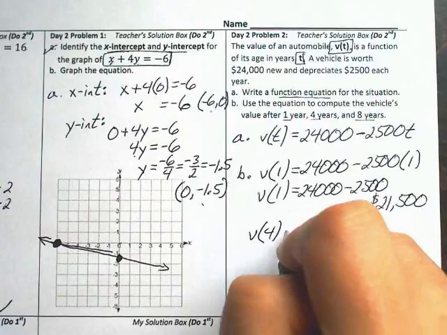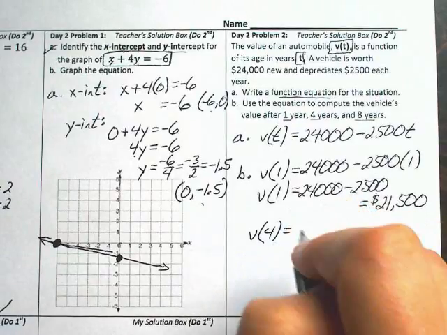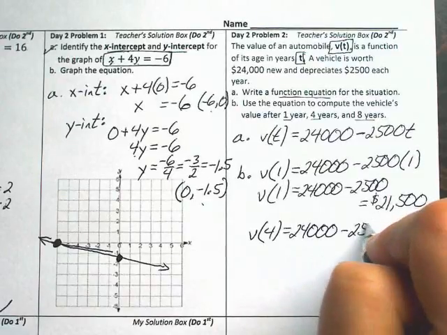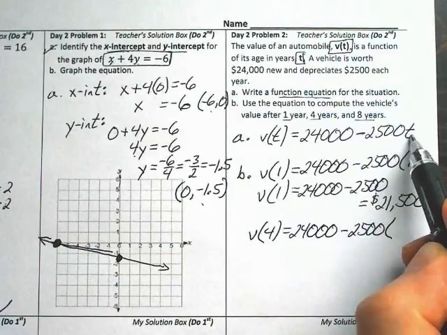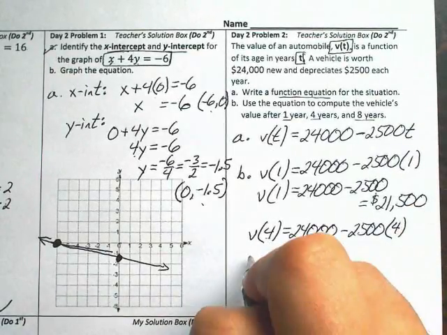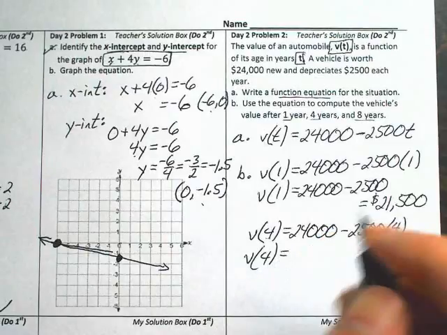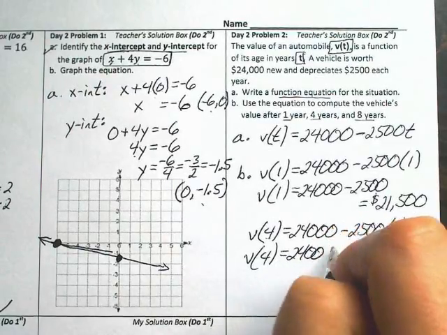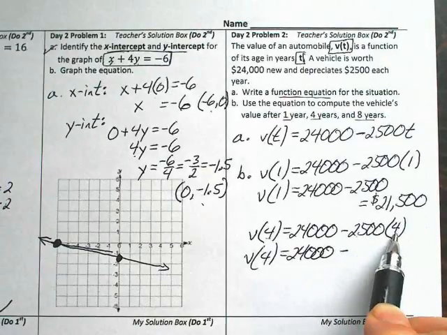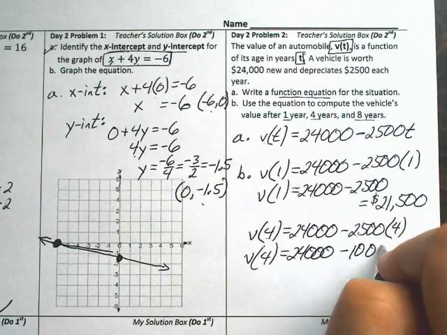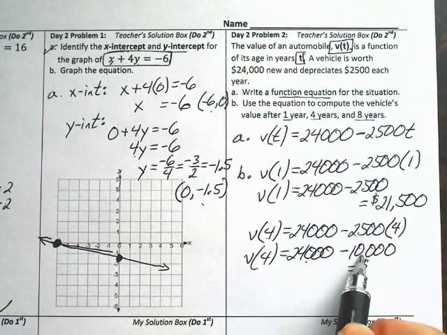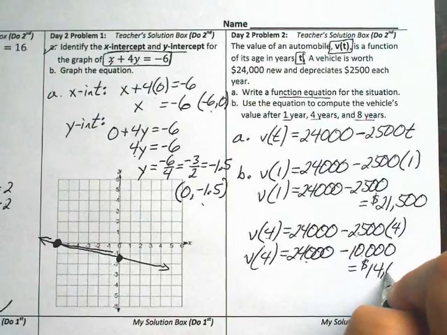It is $24,000 subtract 2,500, and this time in place of t, fill in 4. So V of 4 equals 24,000 subtract 2,500 times 4 is 10,000. And so this result, when subtracting these, is $14,000.